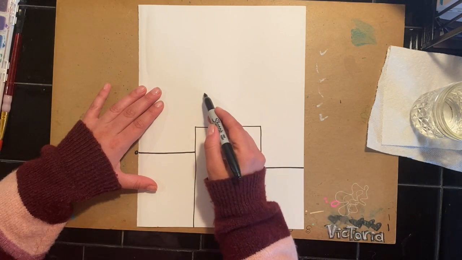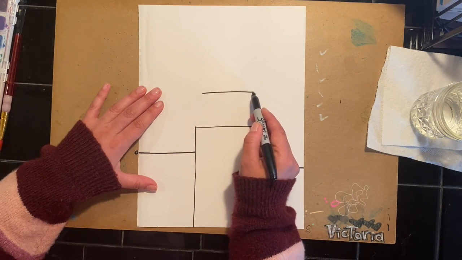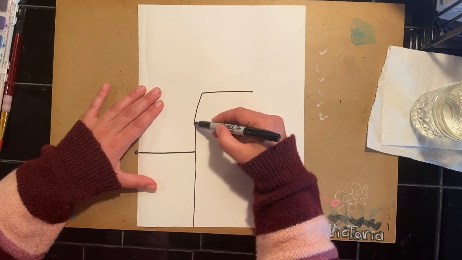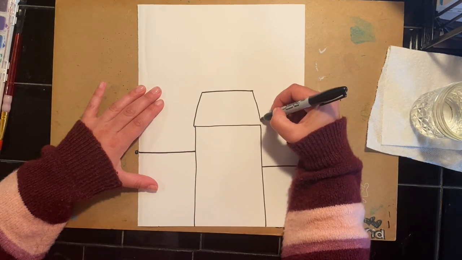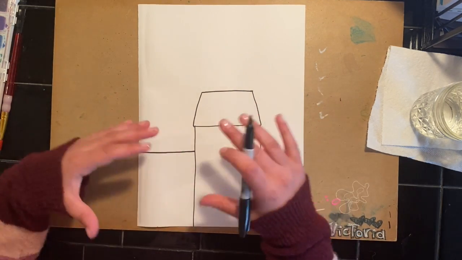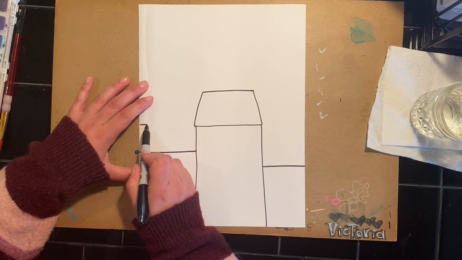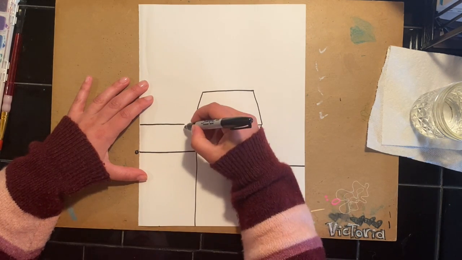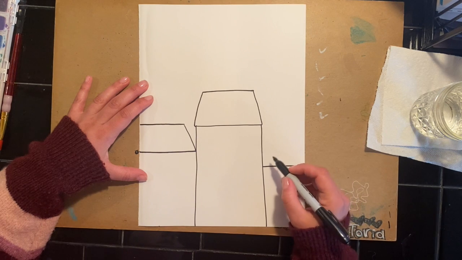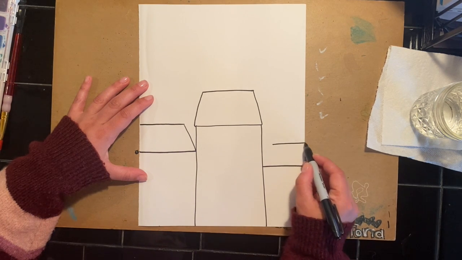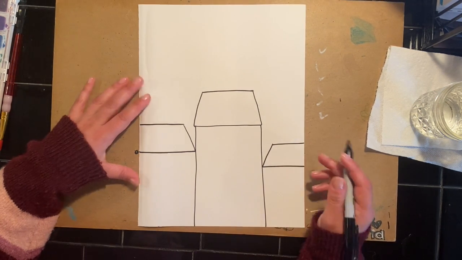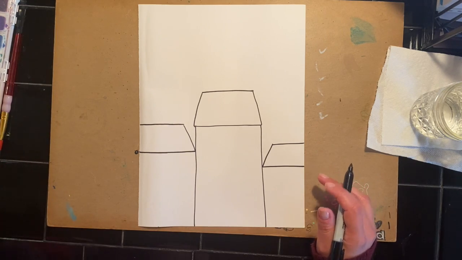Now here I'm gonna draw a smaller vertical line here. And I'm gonna connect these ones right here. See, I'm making it more like a bubbly line, not so straight. These are just the roofs of our landscape. They don't have to match, they don't have to be all the same.